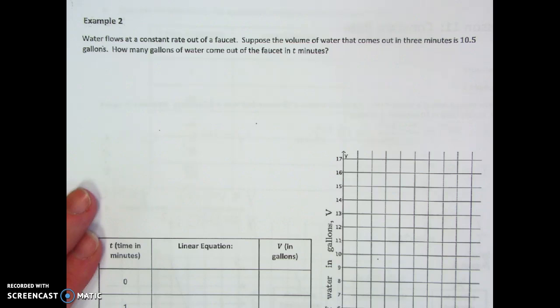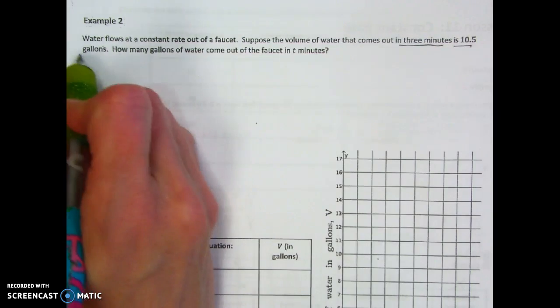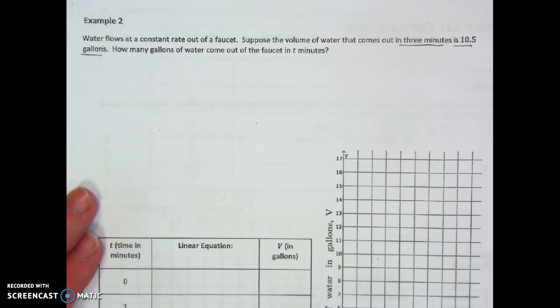All right, example 2. Water flows at a constant rate out of a faucet. Suppose the volume of water that comes out in 3 minutes is 10.5 gallons. 3 minutes, 10.5 gallons. How many gallons of water come out of the faucet in t minutes?